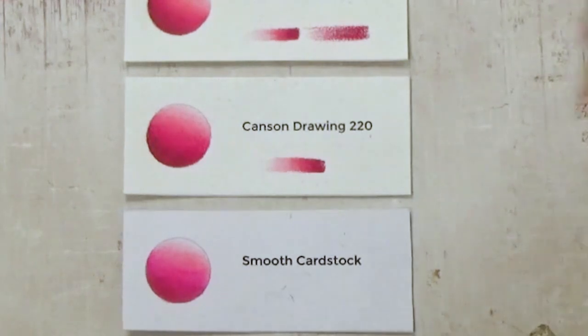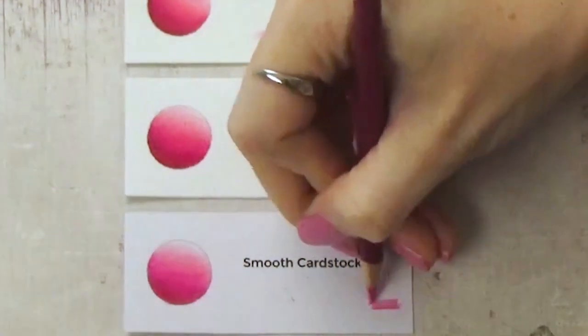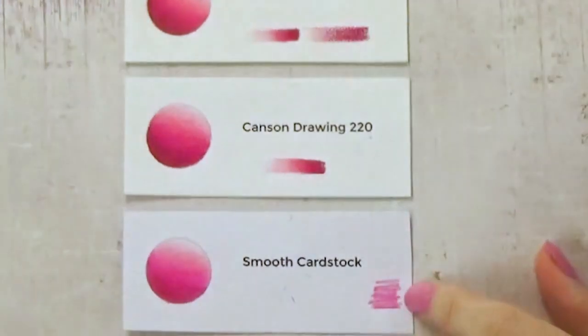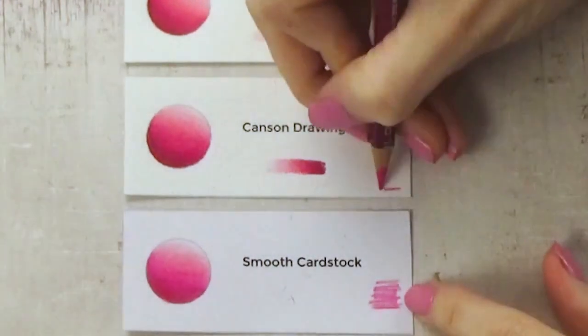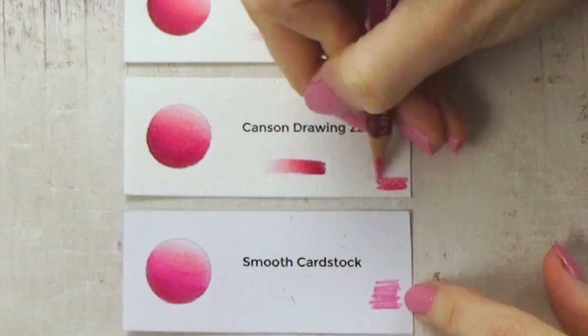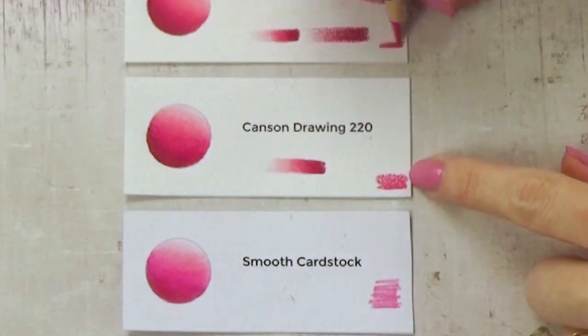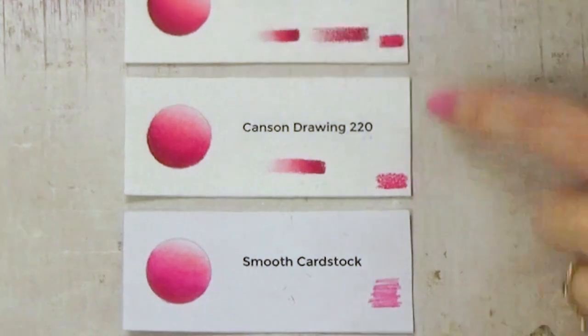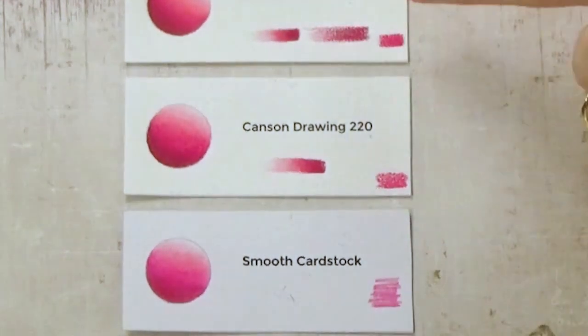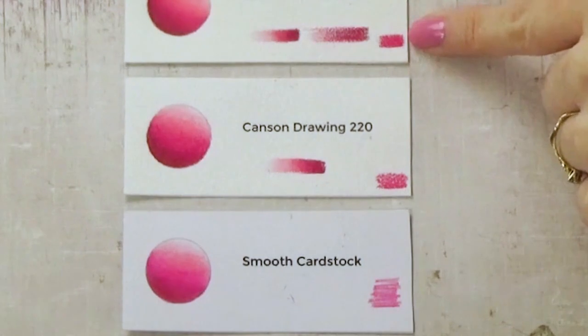Smooth cardstock, you're always going to see the lines between. So if I'm really quick like this, see how it looks messy. Whereas if I come up to here, see the difference already. And this isn't even the good stuff. If I come up to the top, see the difference in here as well. Just doing a quick scribble, you can see better coverage, nice and smooth.